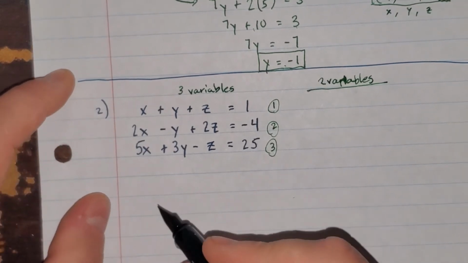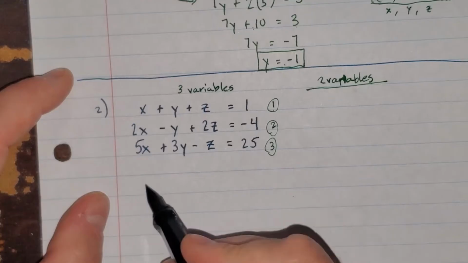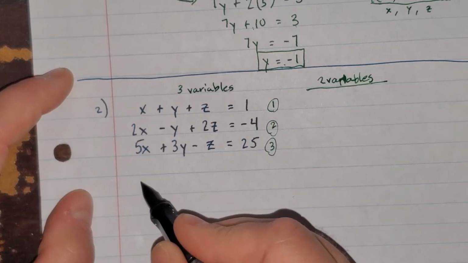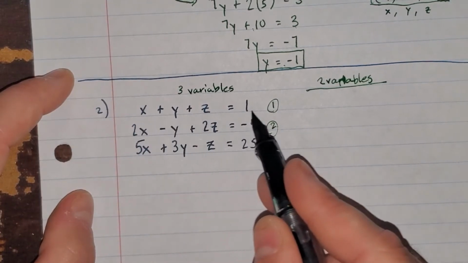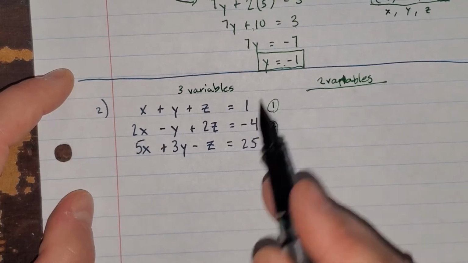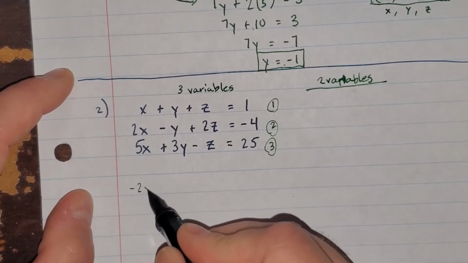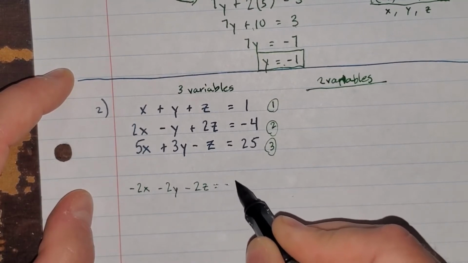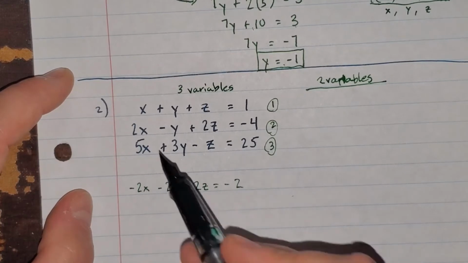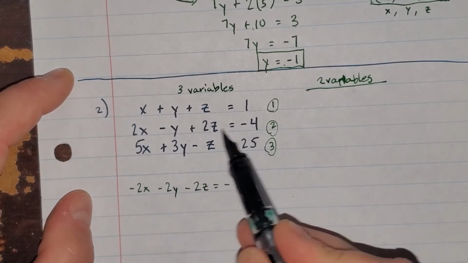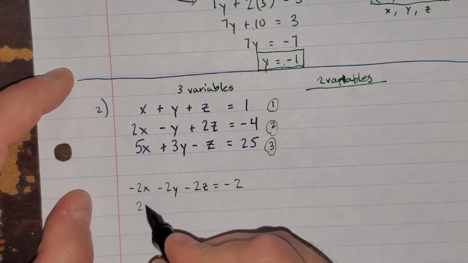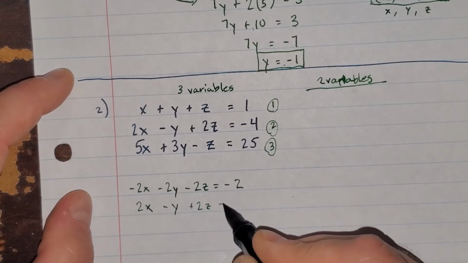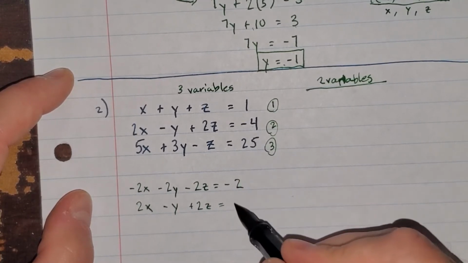So here's what I'm going to do. I'm going to take this first equation and multiply everything by negative 2. So I get negative 2x minus 2y minus 2z equals negative 2. Then I'm going to take this second equation and copy it down: 2x minus y plus 2z equals negative 4.